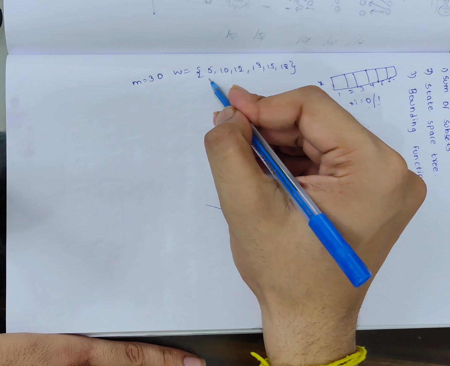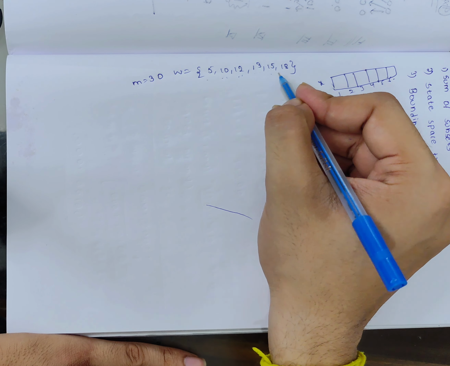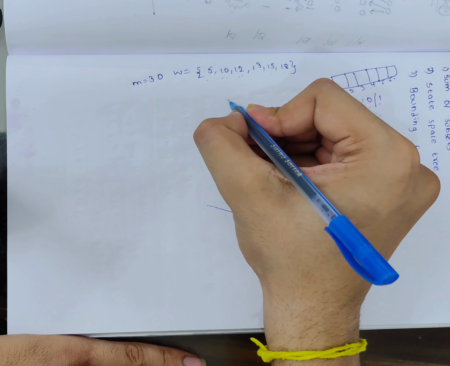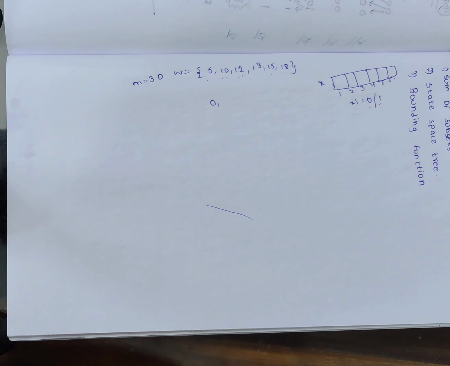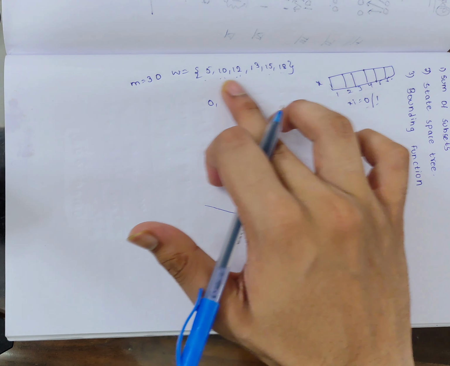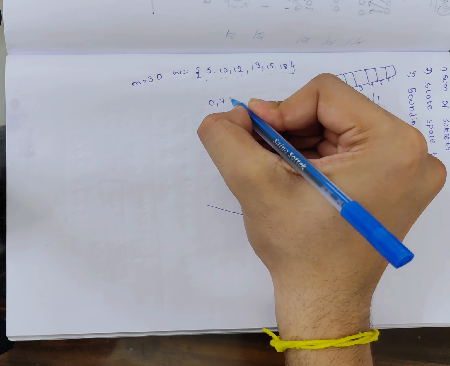What is the total sum? 5 plus 10 is 15, plus 12 is 27, plus 13 is 40, plus 15 is 55, plus 18 is 73. The initial sum I am taking as 0, and the addition of all the elements is 73.